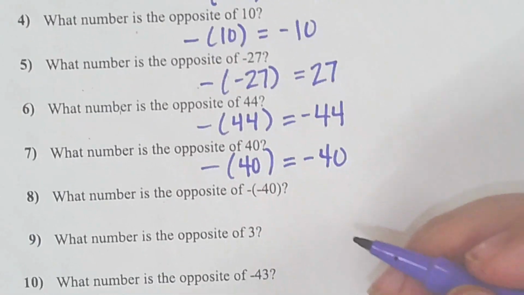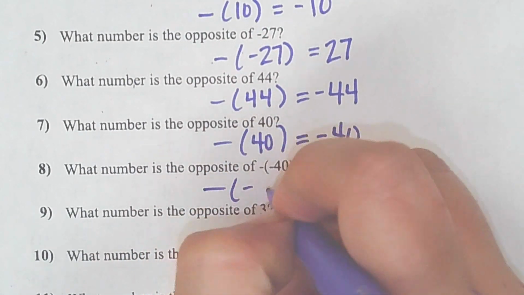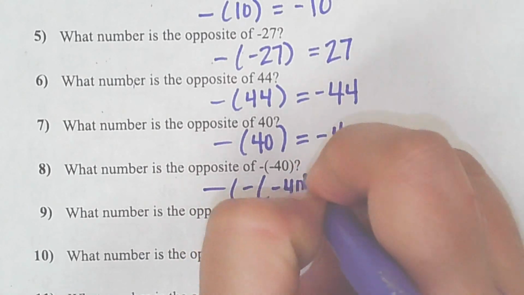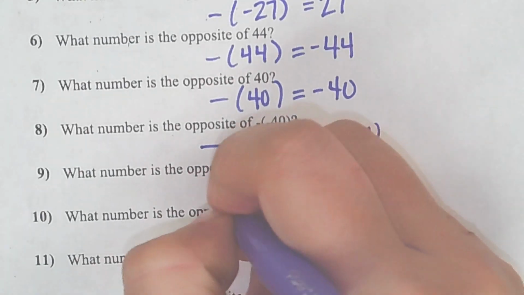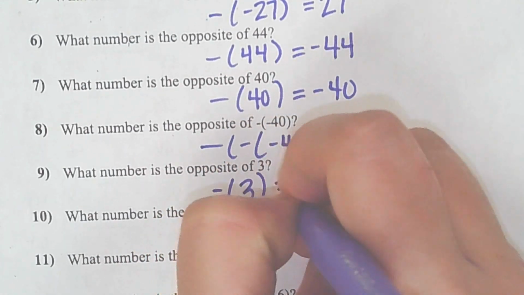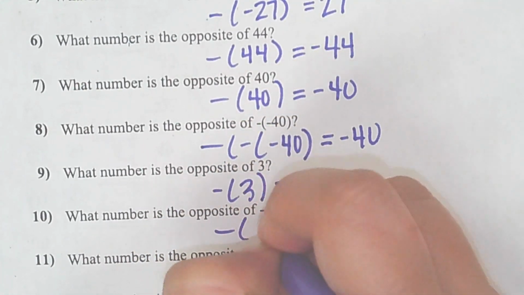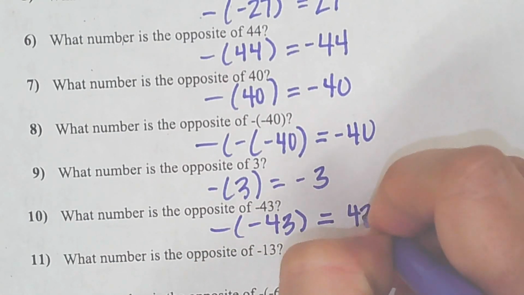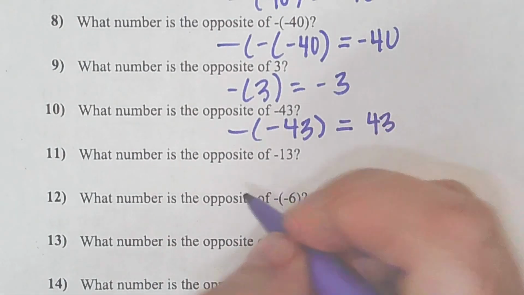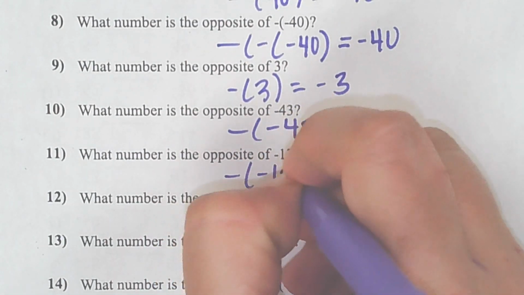Alright, my next opposite of, the opposite of negative 40. Opposite of 3. Opposite of negative 43. Opposite of negative 13.